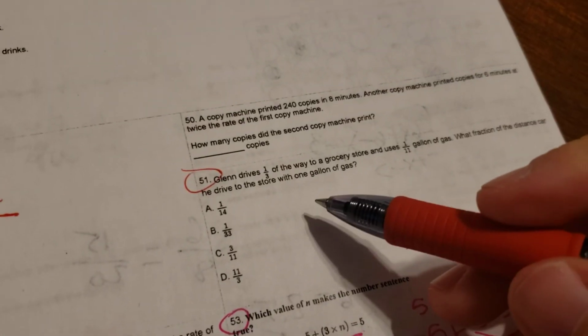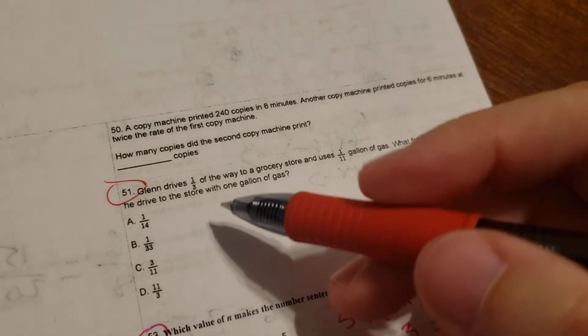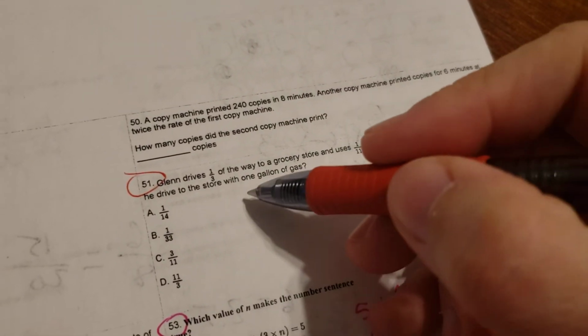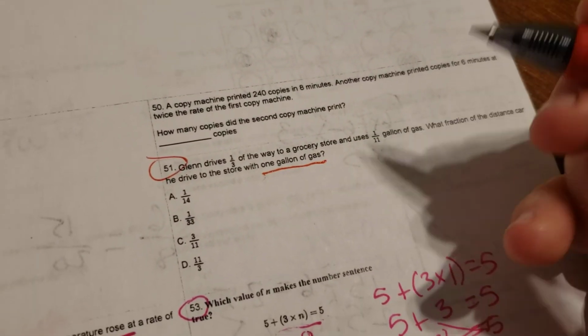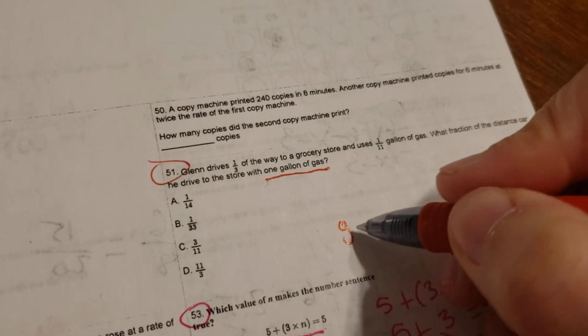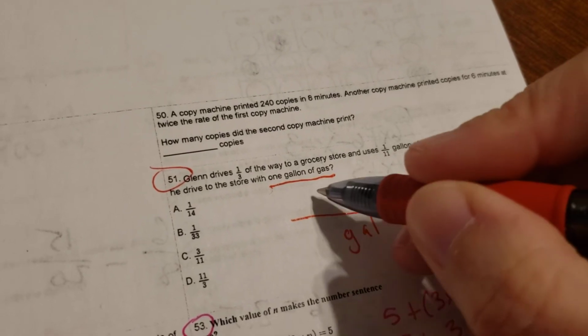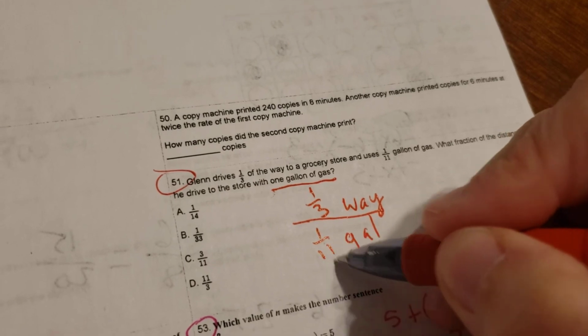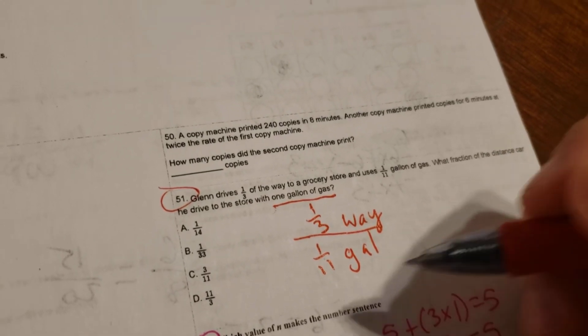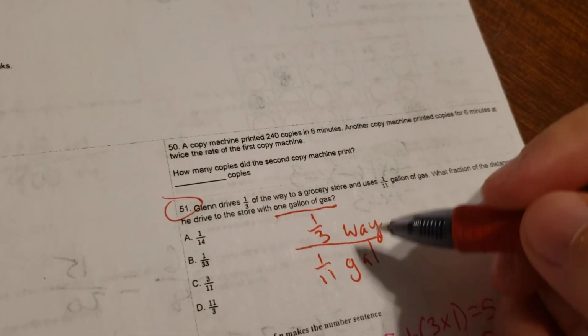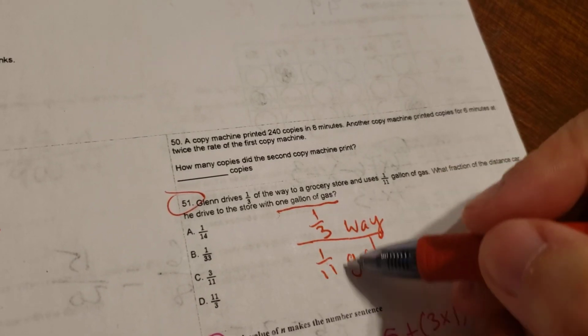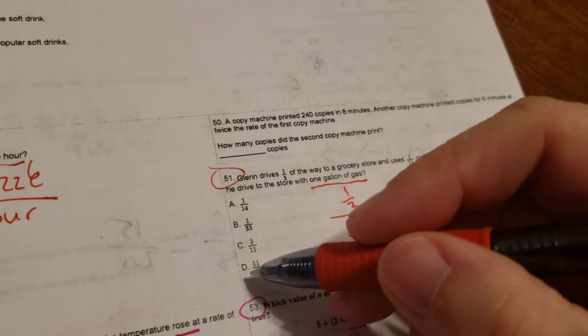51 should be on this page too. Yep. Alright. What fraction can he drive on 1 gallon of gas? That's another unit rate. We're going to put the gallons on the bottom. And how much of the way he goes? He goes 1/3 of the way and uses 1/11 gallons of gas. And 1 gallon of gas is 11 times that much, so 11/3.